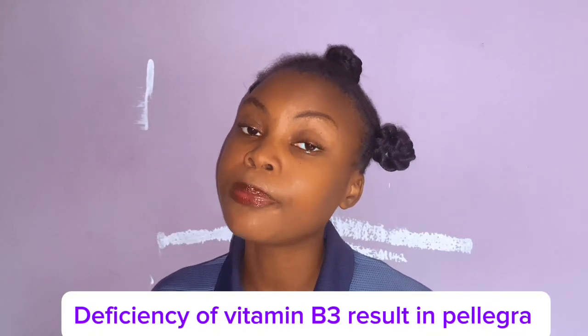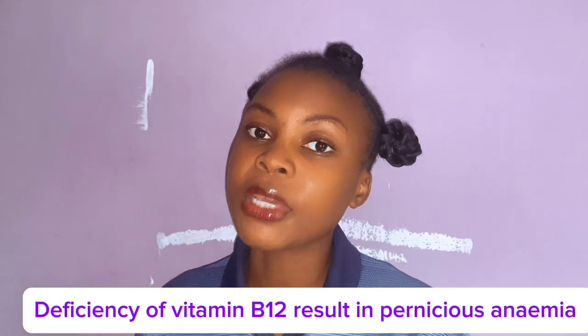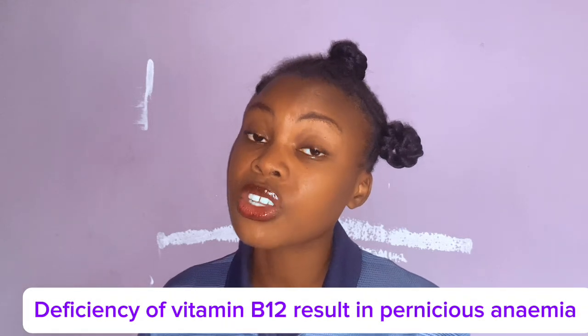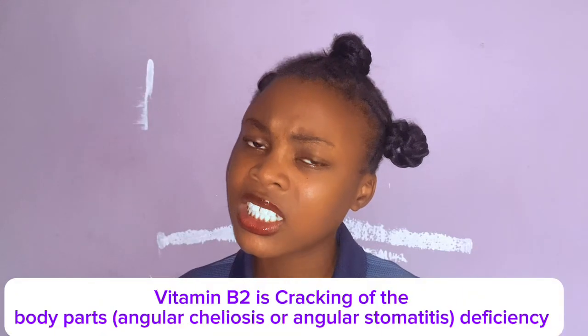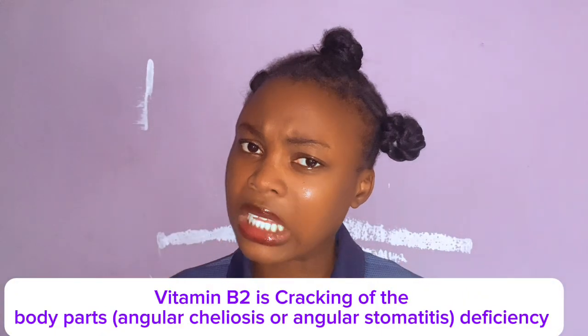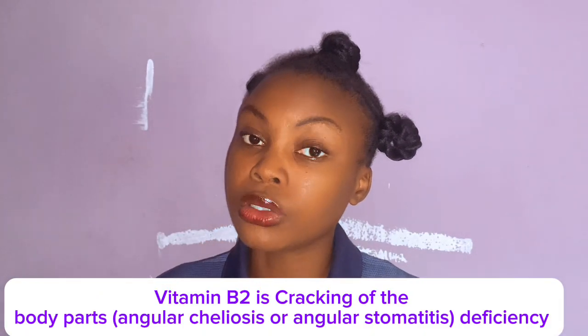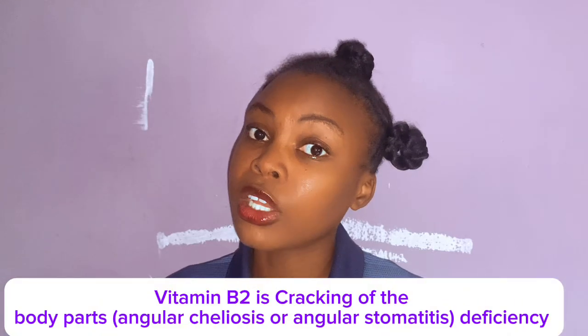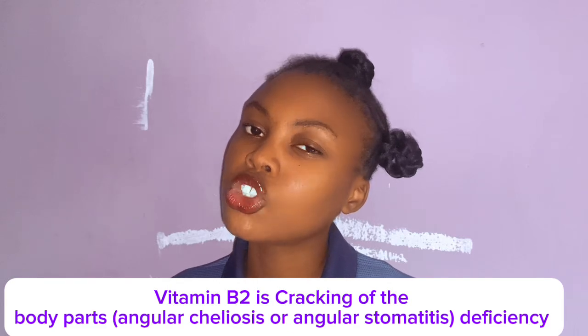Okay, so let's continue. The vitamin whose deficiency results in pellagra is called vitamin B3. The vitamin whose deficiency results in pernicious anemia is called vitamin B12, which is called cyanocobalamin. And the vitamin whose deficiency results in cracking of the skin, you see your skin becoming very cracked and dry around the corners, like your nose, your mouth, your eyes, and the condition is known as angular cheilosis or angular stomatitis. So it's called vitamin B2.